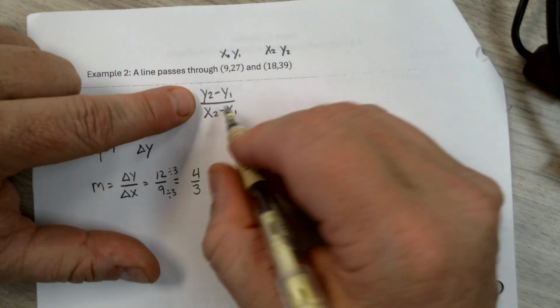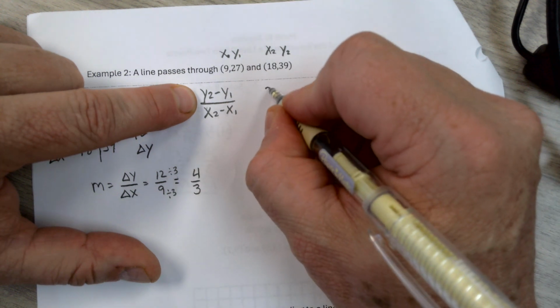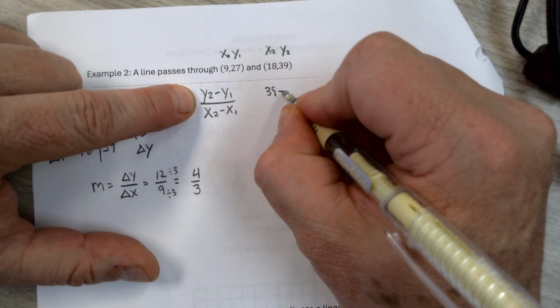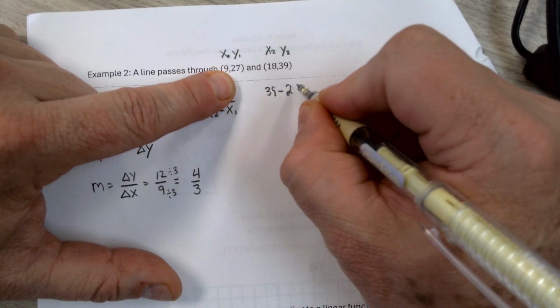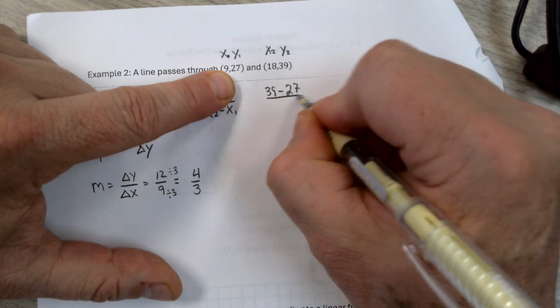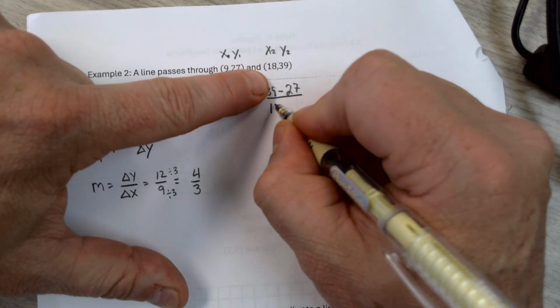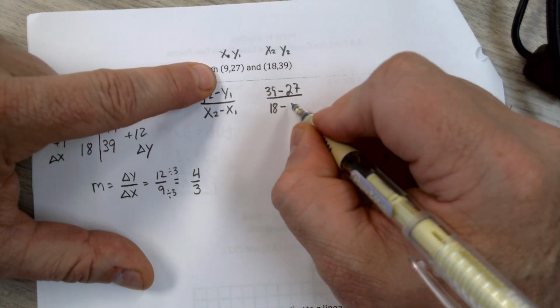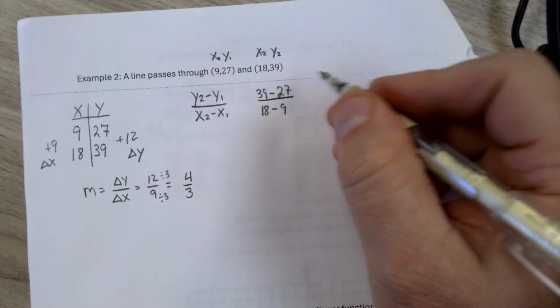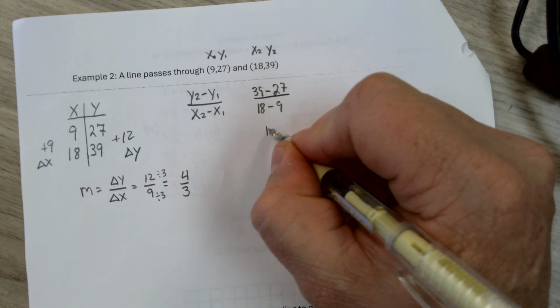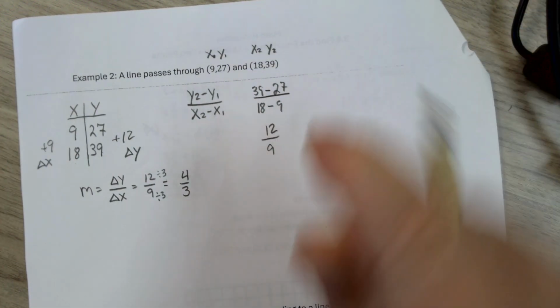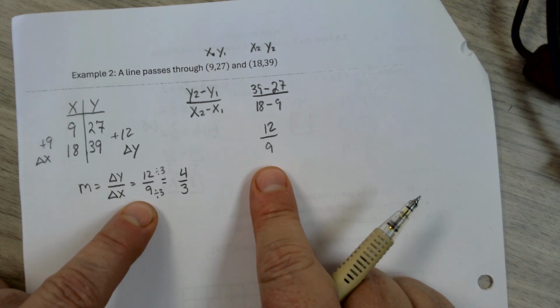So if we do these values, y sub 2 is 39, minus y sub 1, which is 27, over x sub 2, which is 18, minus x sub 1, which is 9. Well, if you do the math, subtract that, that's a 12, and that's a 9. It's the exact same thing you got here.